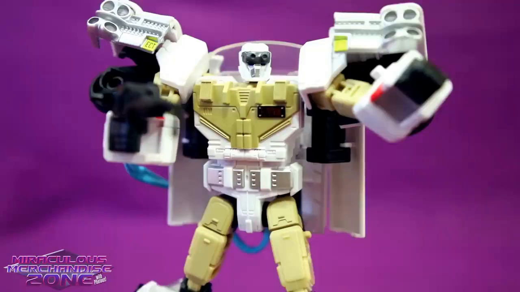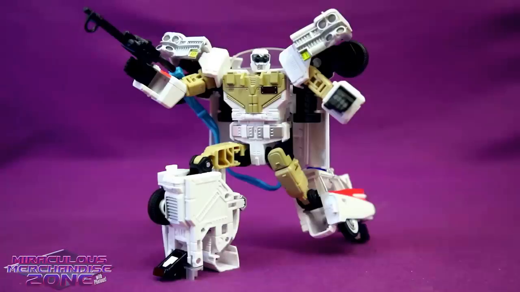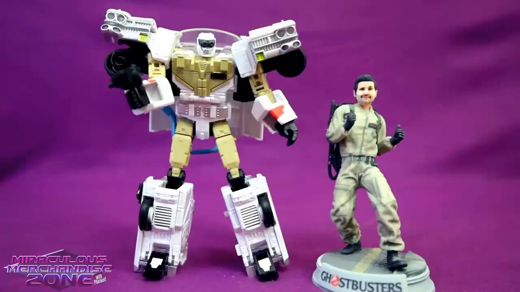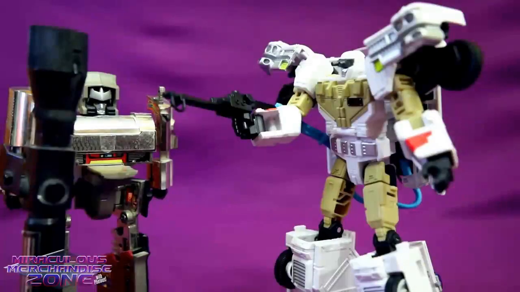Busting should make all sentient beings feel good. Let's transform and show this prehistoric Decepticon how we do things downtown. So anyway, here I am with my new best buddy, Ectotron. I guess he takes things a little more seriously than I do.